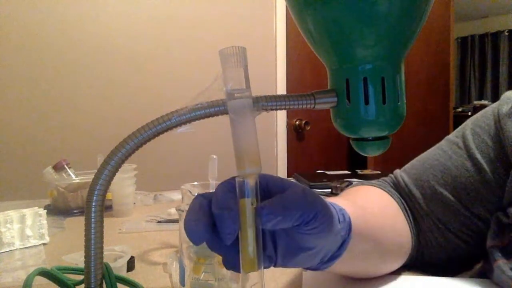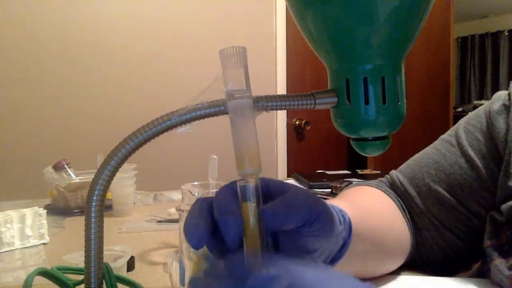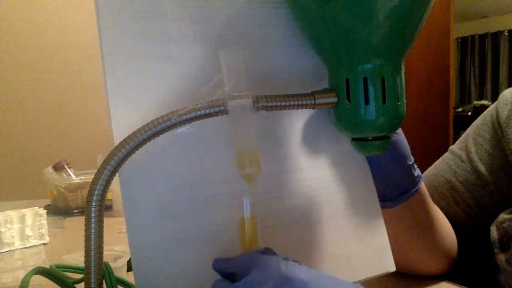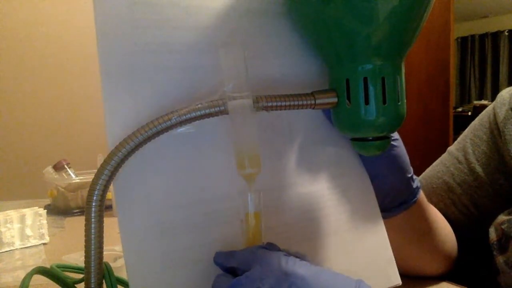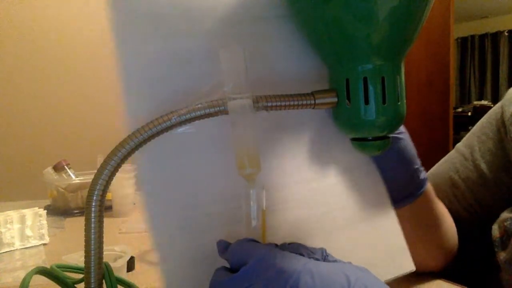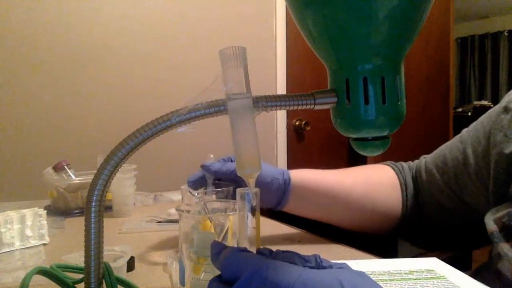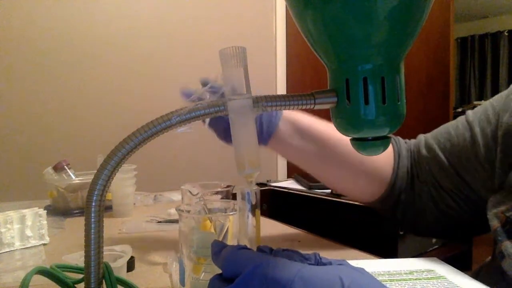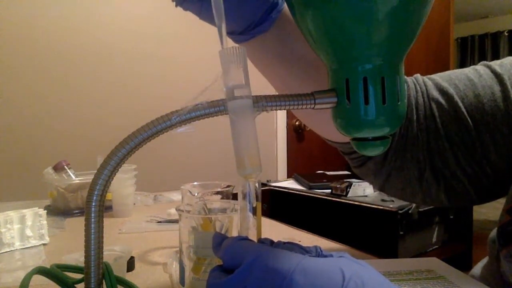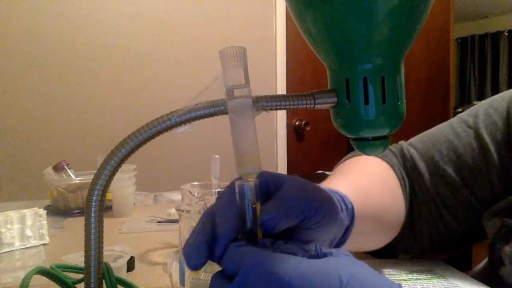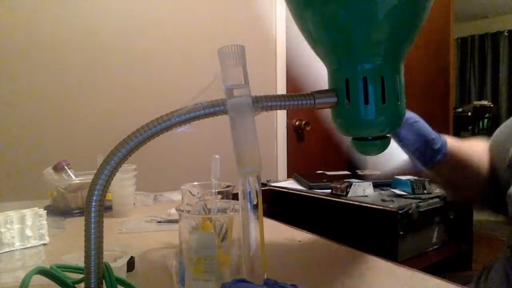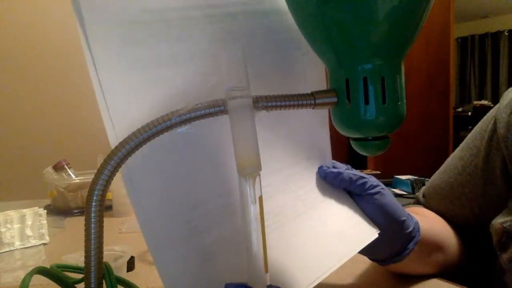So it's still dripping here. See if I can back it. There's still some yellow in there, but it's so light it's hard to see. So I still have some yellow there at the bottom. And I was initially worried that this weird little setup that I have here wouldn't have worked that well because I don't have my actual lab equipment, but it's not going too bad.